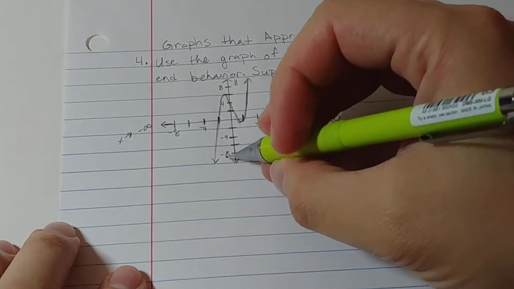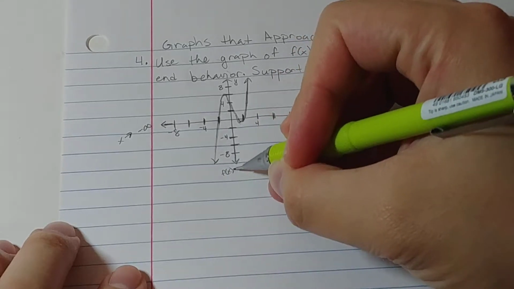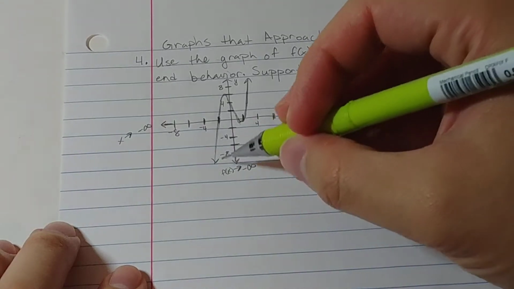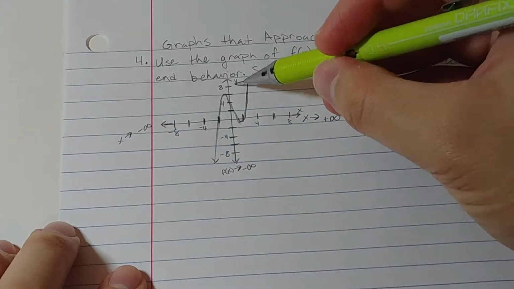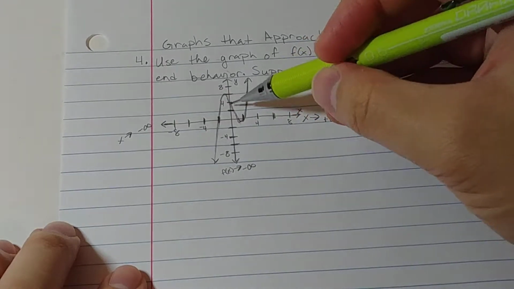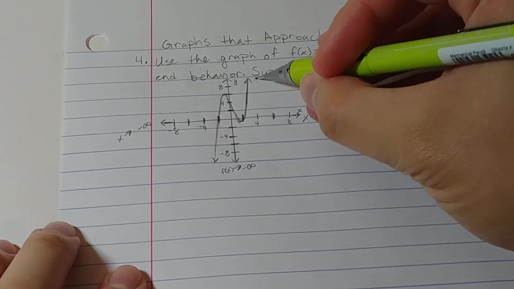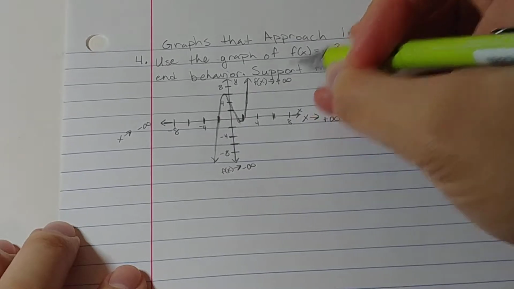So here it looks like the f of x is approaching negative infinity, right? Because it's going down. And then here, the other end, as x approaches positive infinity, it looks like f of x is approaching positive infinity as well.